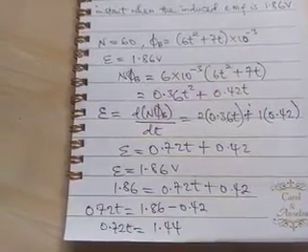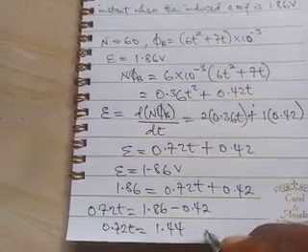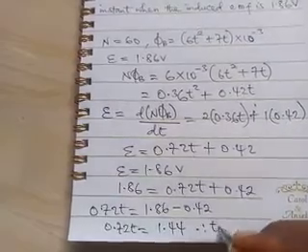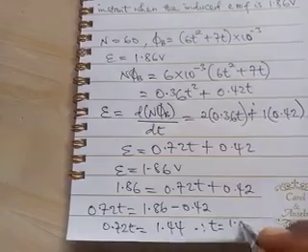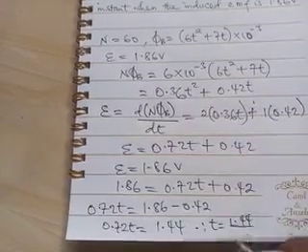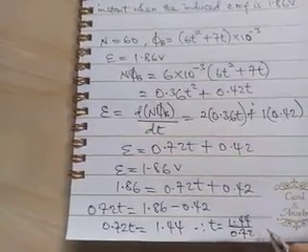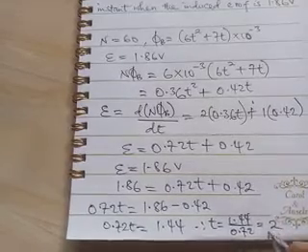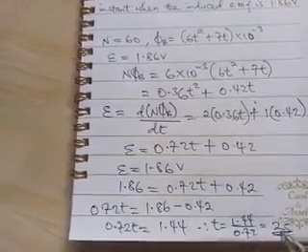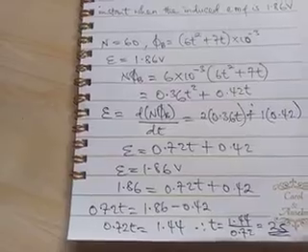Therefore, t becomes 1.44 over 0.72, and if we divide that, we have 2 seconds. So t is equal to 2 seconds.